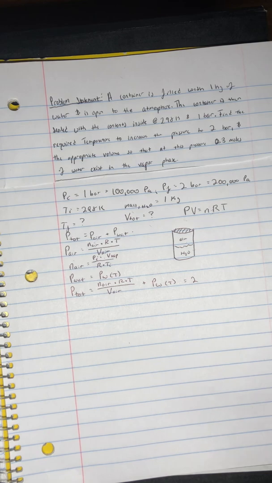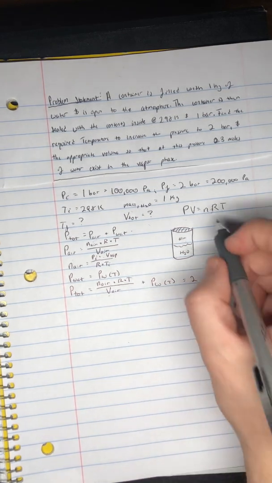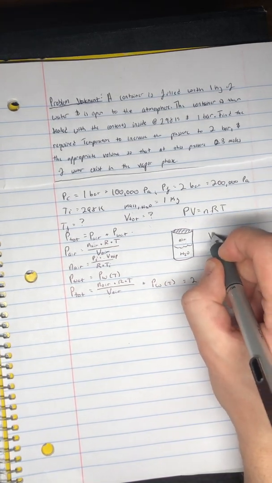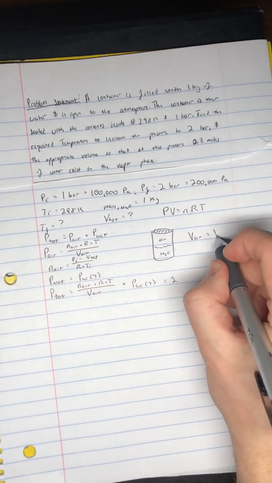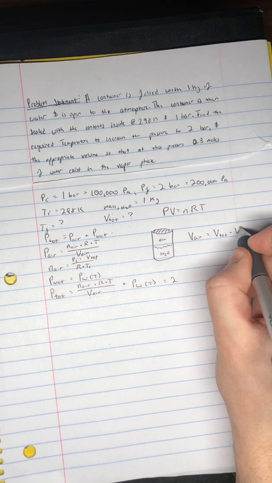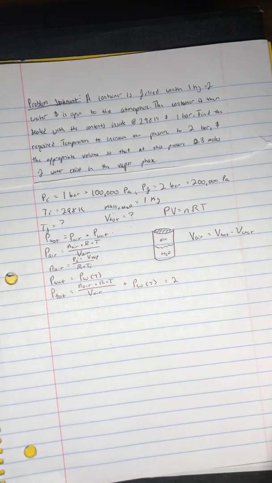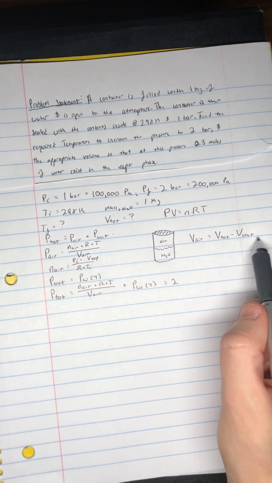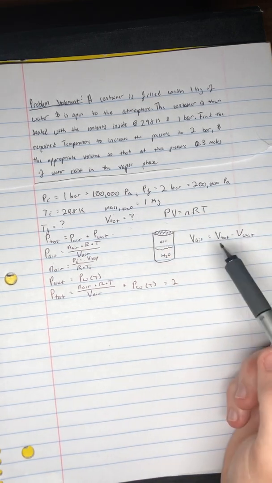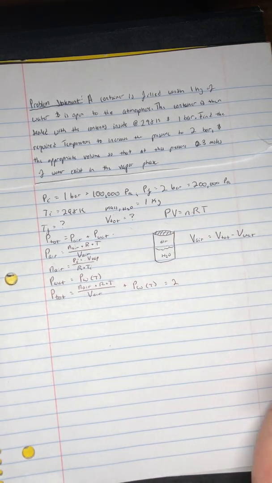And so the only thing now that we need to find is the volume of the air here. And so we can say that the volume of the air is equal to the total volume minus the volume of the water. And to do this, we can just find the volume of the water because we're given its mass, and we know the volume is equal to mass over density.